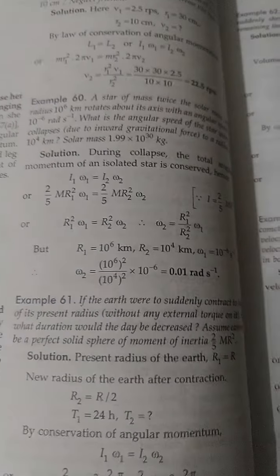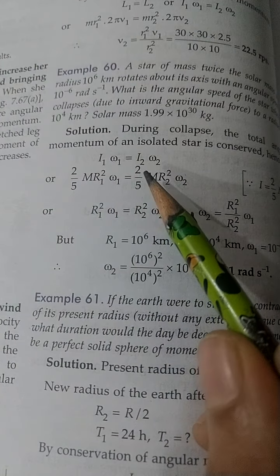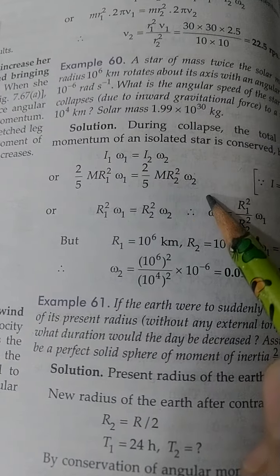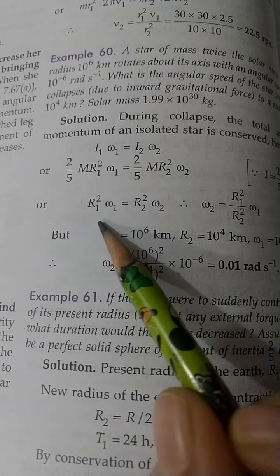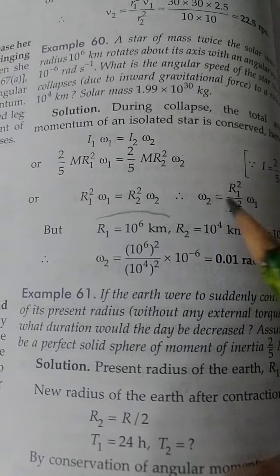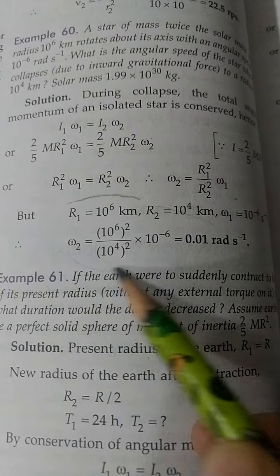So if I substitute the formulas here, 2 by 5 m r1 square omega 1 is equal to 2 by 5 m r2 square omega 2. Then m will be cancelled out. 2 by 5 will be cancelled out. The equation reduces to this one. One radius is given, another radius is given, omega 1 is given. I am using this one.